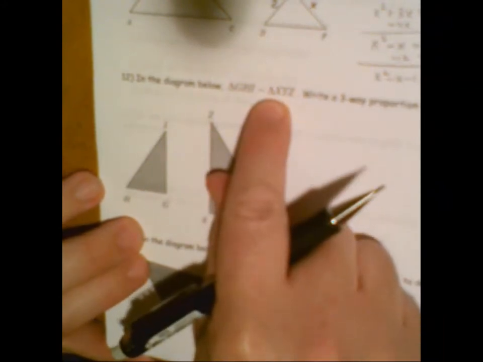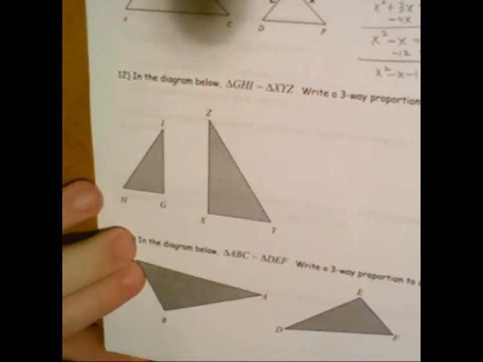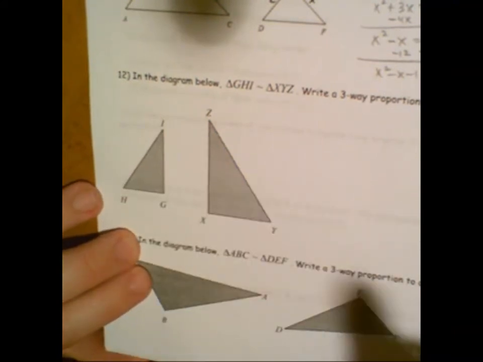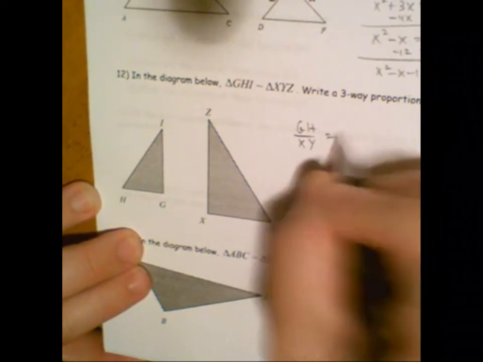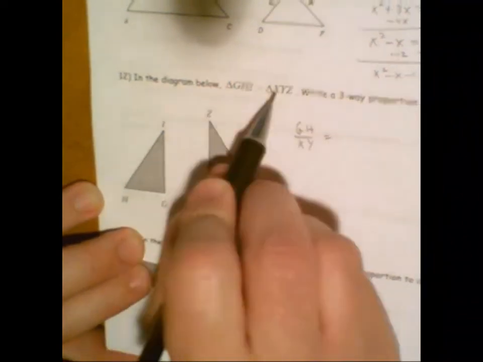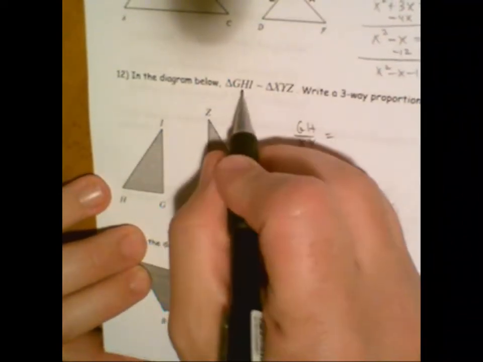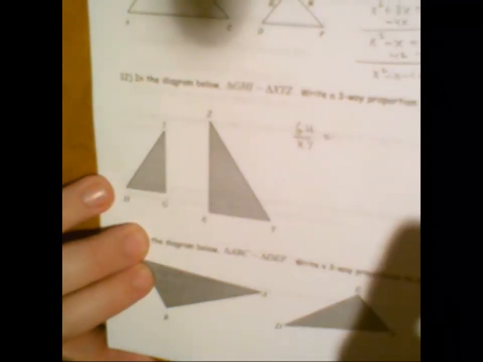Write a three-way proportion to describe the side lengths over here. A three-way proportion. They told you how they're congruent up here. To do this, you'd have to flip one of these over to see which ones are proportional to each other. But we have GH is to XY, and we can do it for here. GH is to XY as HI is to YZ.